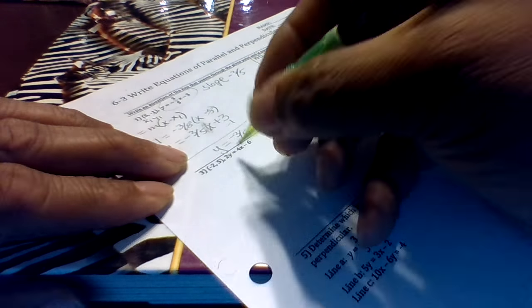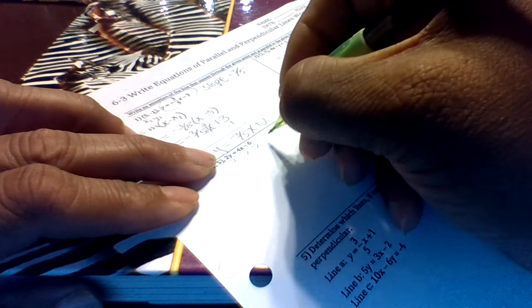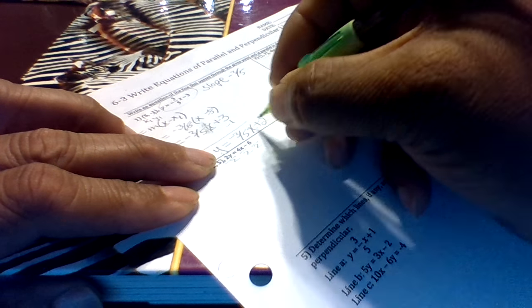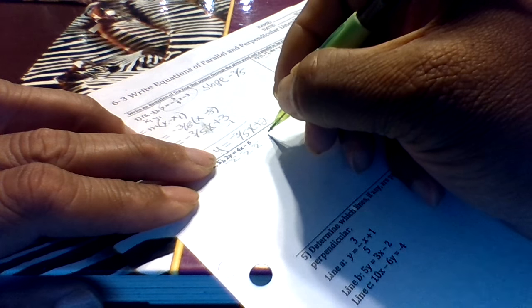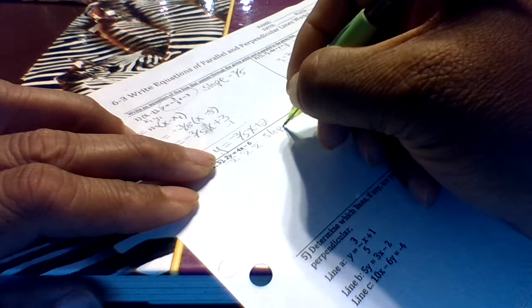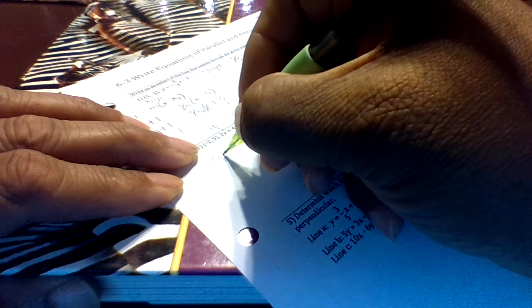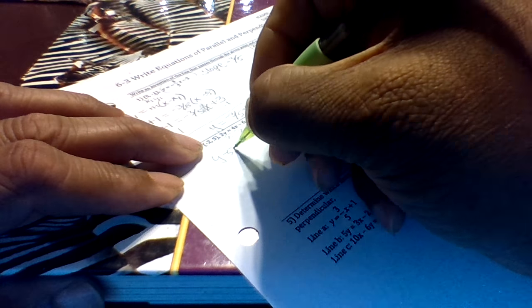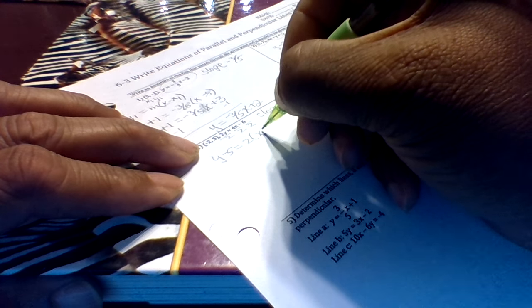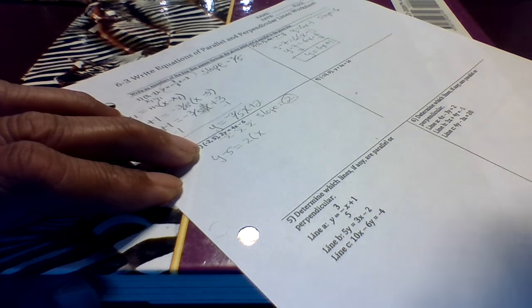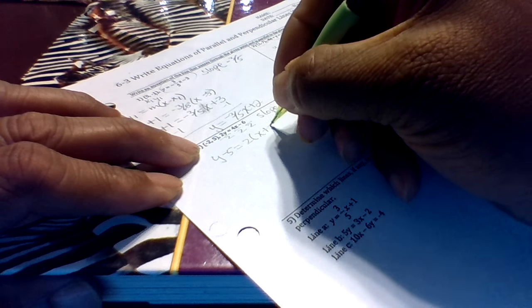Next problem. I would have to divide everything through by 2 to find my slope in order to get it in the form y equals. So my slope over here is going to be 2. So y minus 5 equals 2 times x minus a minus 2, which becomes a plus 2.